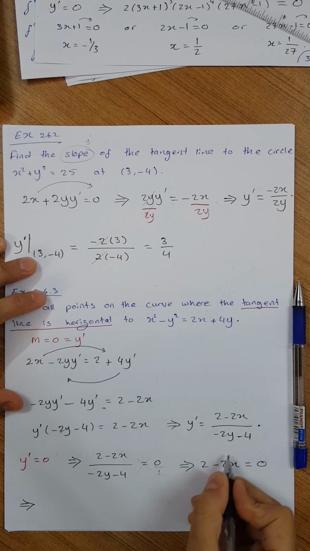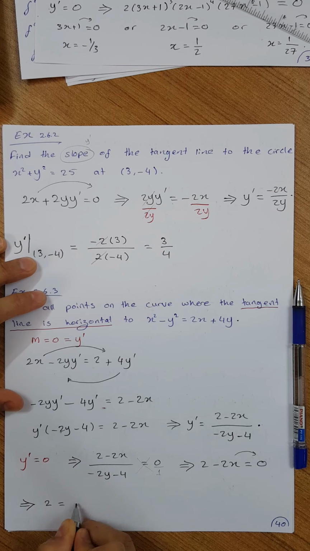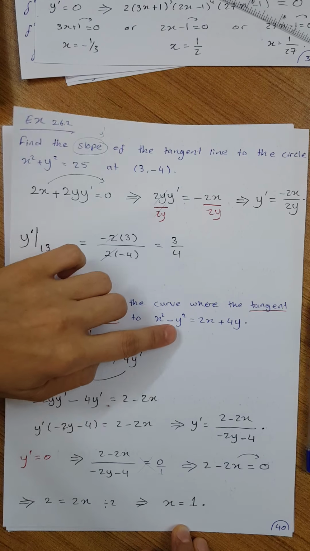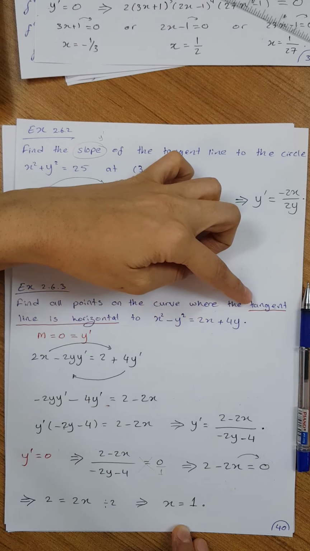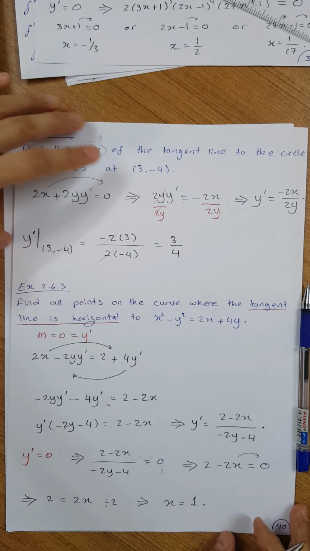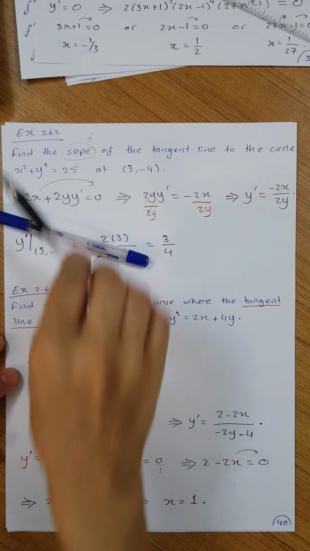That's easy to solve. We simply take this part to the other side, so 2 is equal to 2x. Dividing both sides by 2, x is equal to 1. So that function has a tangent line that is horizontal at x equal to 1.